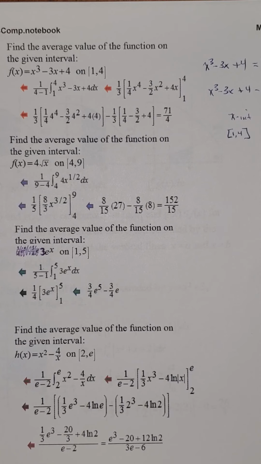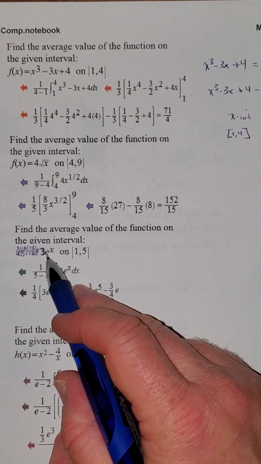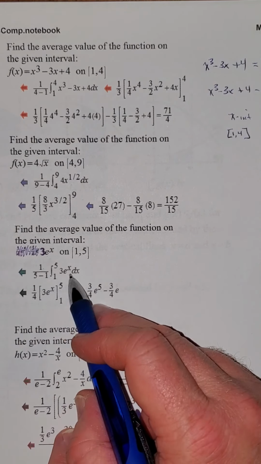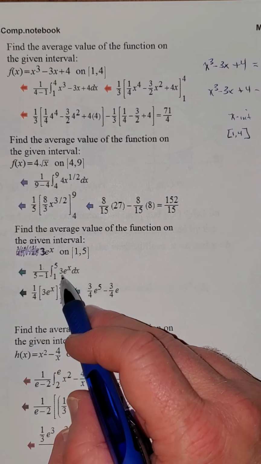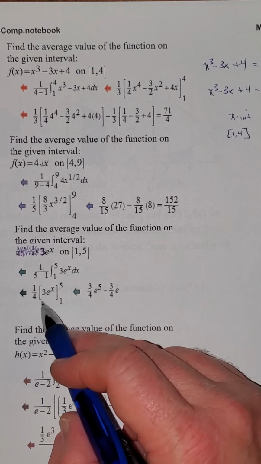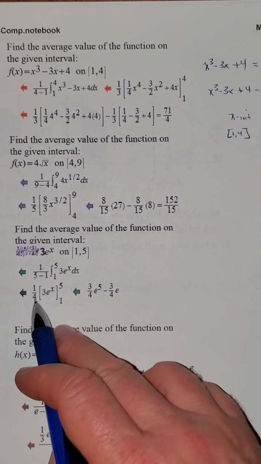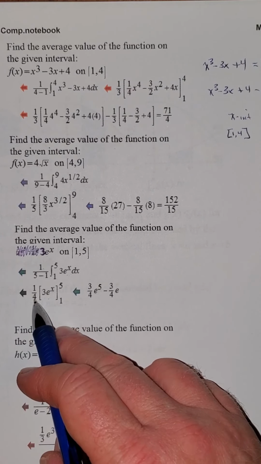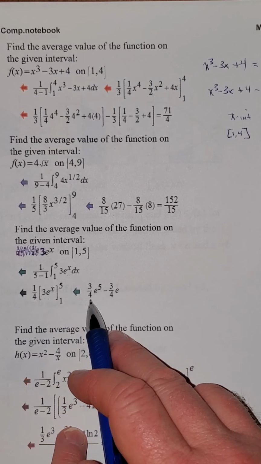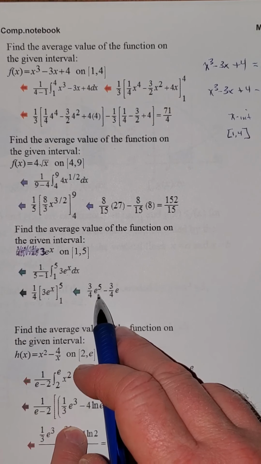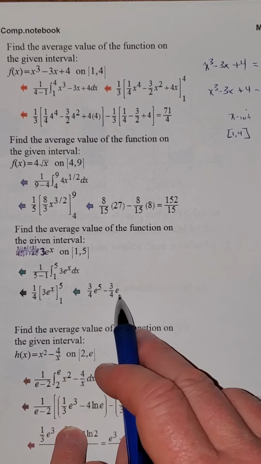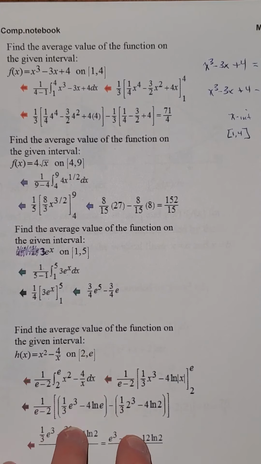Now, what is the antiderivative of e to the x? It's e to the x. So 3 times e to the x, the antiderivative is 3 times e to the x. There's my 1/4 up front. 1/4 times 3 is 3/4, so I plugged in the 5. I plugged in the 1. There's my final answer.